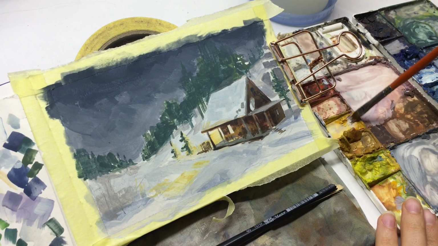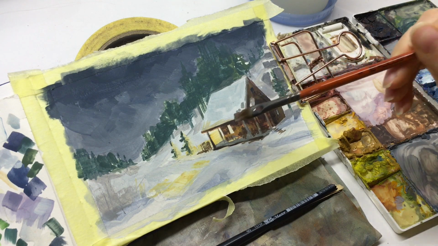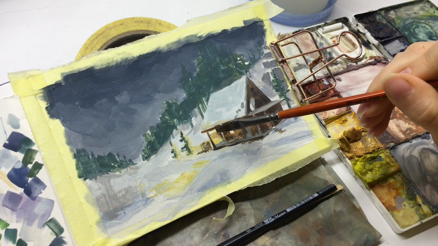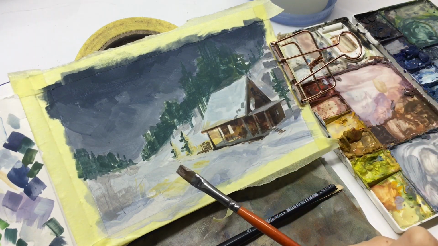The mountains that are closer, which are similar in values, form 1 large shape, and those in the background, which are darker, are another group, another shape.